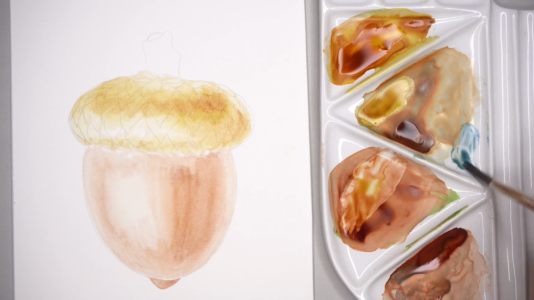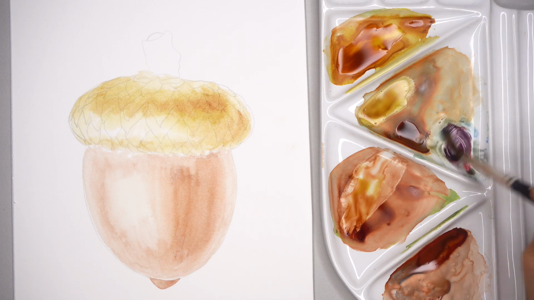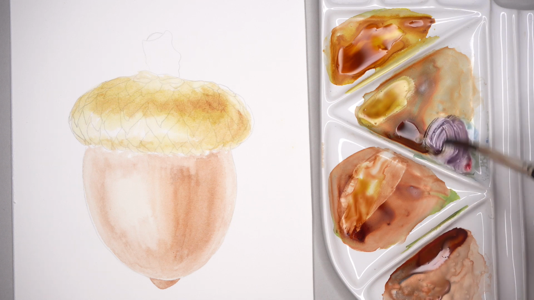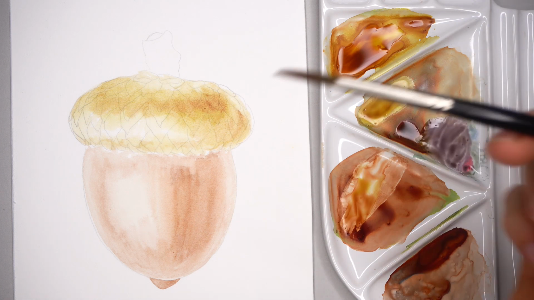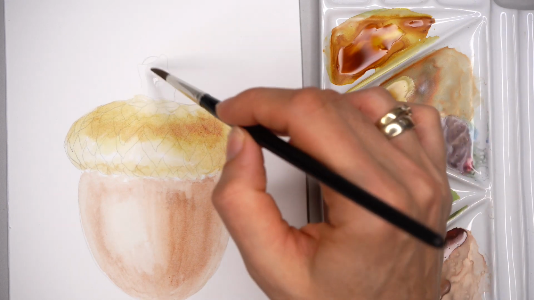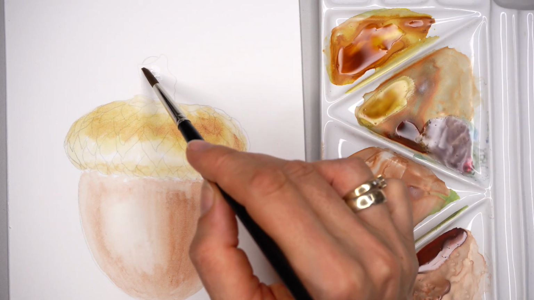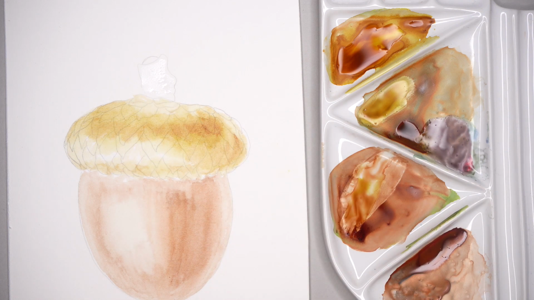Adding Ultramarine Blue to my color palette. Alizarin Crimson. So I get a slightly brownish grayish color for the upper tip, the little stem of this acorn. It's more of a violetish looking black, but there are violets and browns in there.